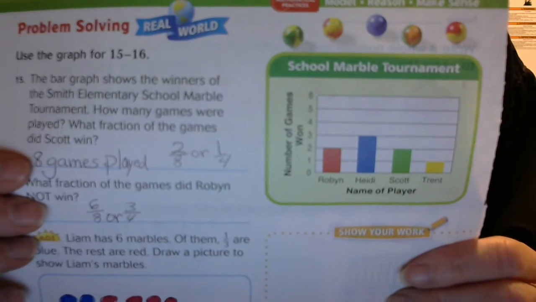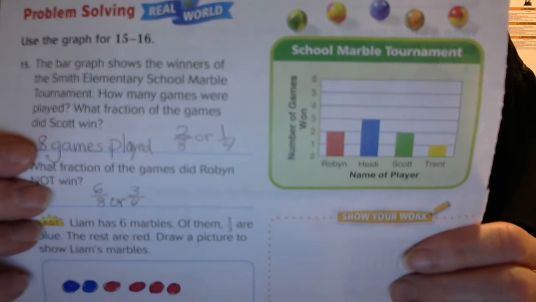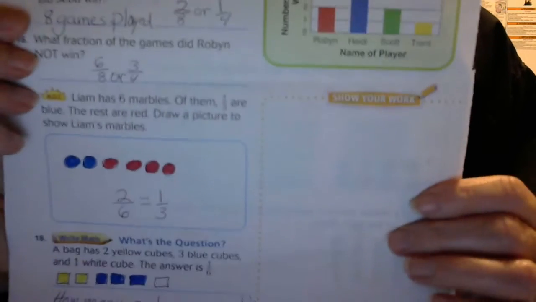Now our question is, what fraction of the games did Scott win? Well, Scott won 2 out of the 8, or 2/8, or 1/4. Then it asks us, what fraction of the games did Robin not win? Well, Robin won the same amount as Scott. She won 2/8 of the games. So she had to have not won, or lost, 6/8, which reduces down to 3/4.